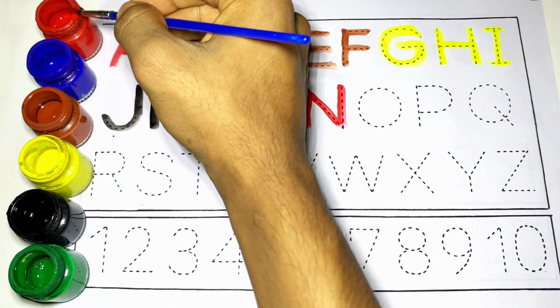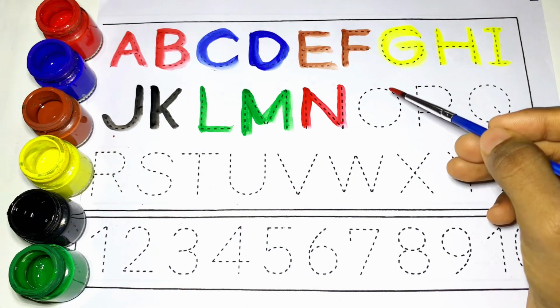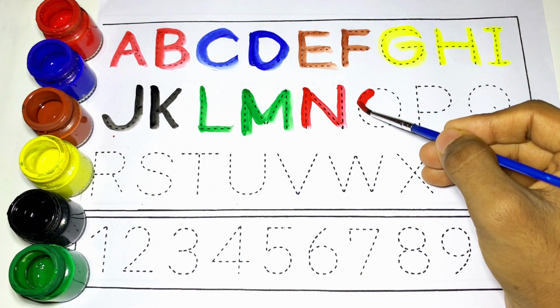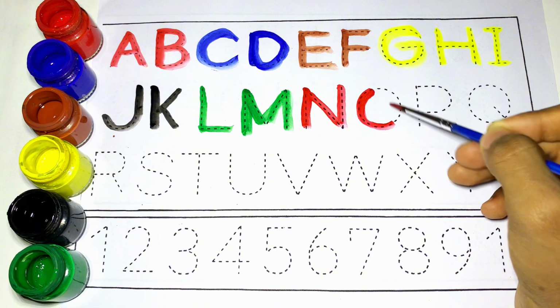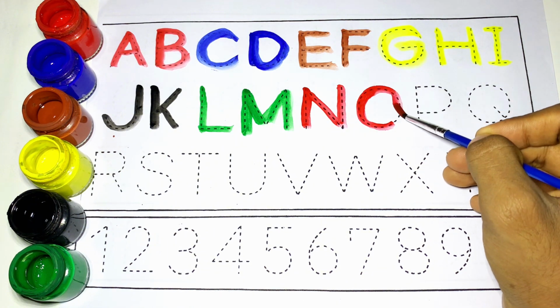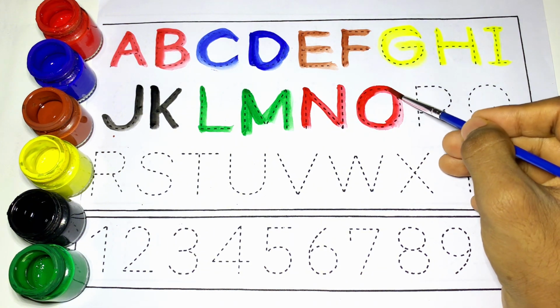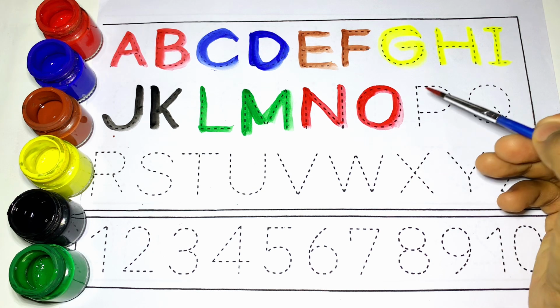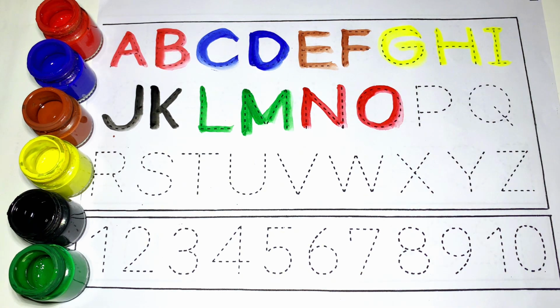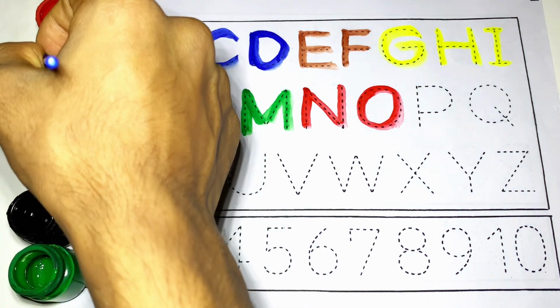Kids, again use red color and draw O for orange, O for octopus. The alphabets of O. Kids, now draw P for parrot, P for penguin. The alphabets of P, and use blue color.